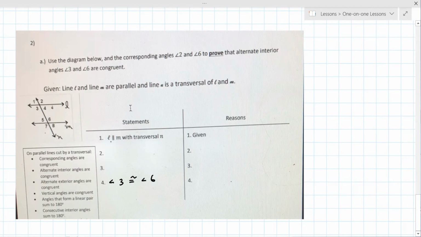So the fact that they're parallel, that it's given, you have to do something with that information. So for example, they tell you that angles 2 and 6 are corresponding angles, and we know that, for example, angle 2 equals angle 3 and angle 6 equals angle 7.